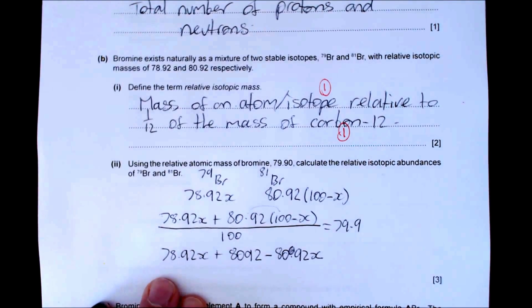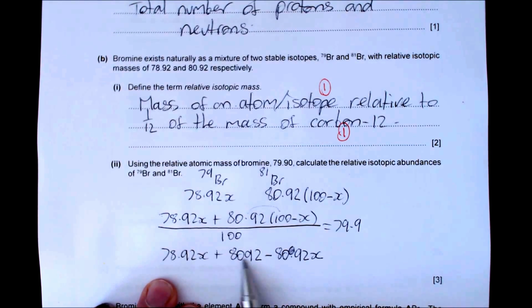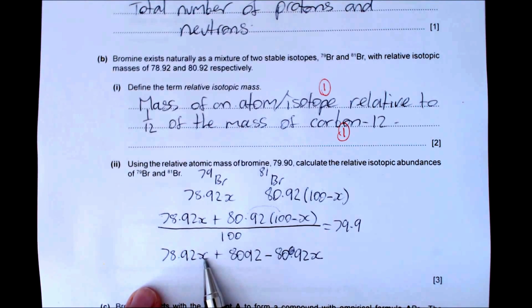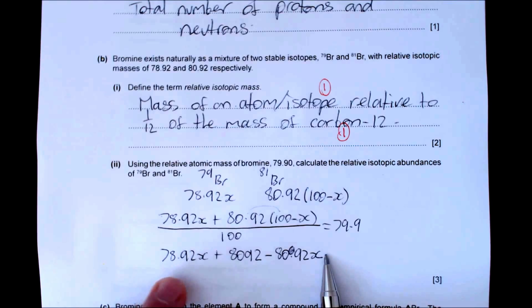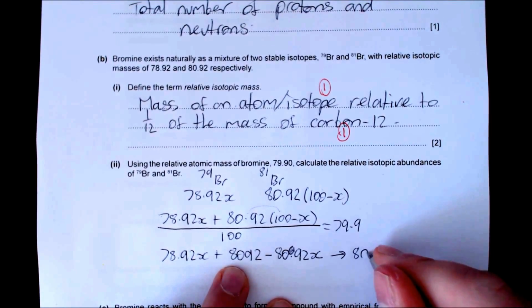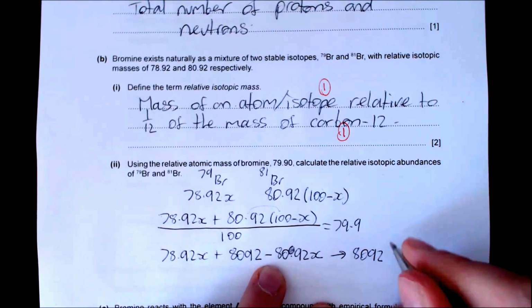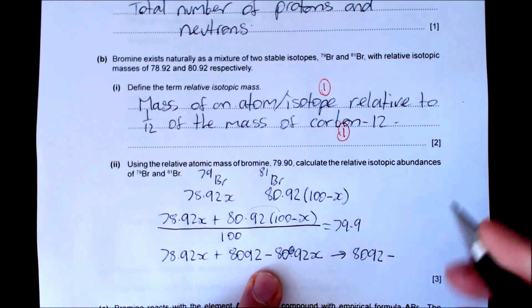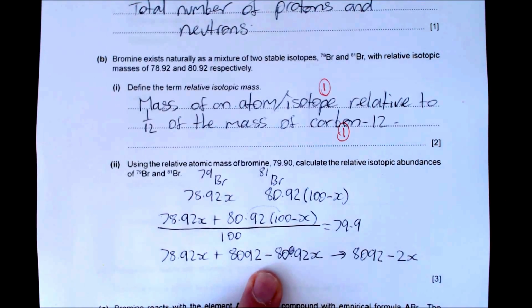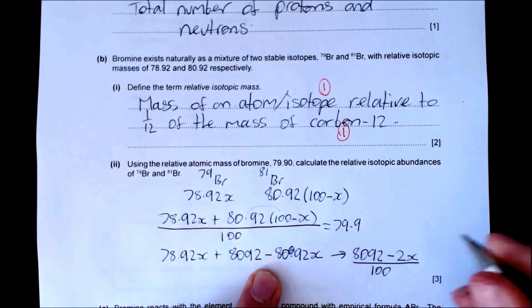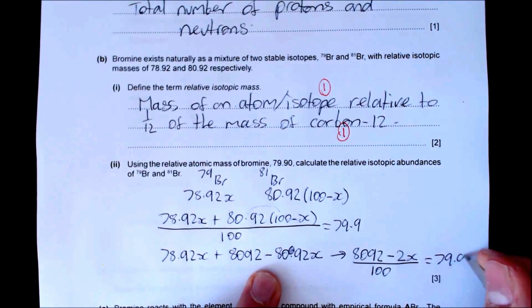Okay. So that's going to be that one. And then what we can do is rearrange this, or simplify this, should I say. We can subtract, obviously, the x's. We've got 78.92x there and minus 80.92x. So I'm just going to write it over here. If I take the 8092, that's going to leave us with, if we take 78.92 minus 80.92, minus 2x, which is going to go there. And that's going to be divided by 100, that whole lot. And that's going to equal 79.9, as we know.